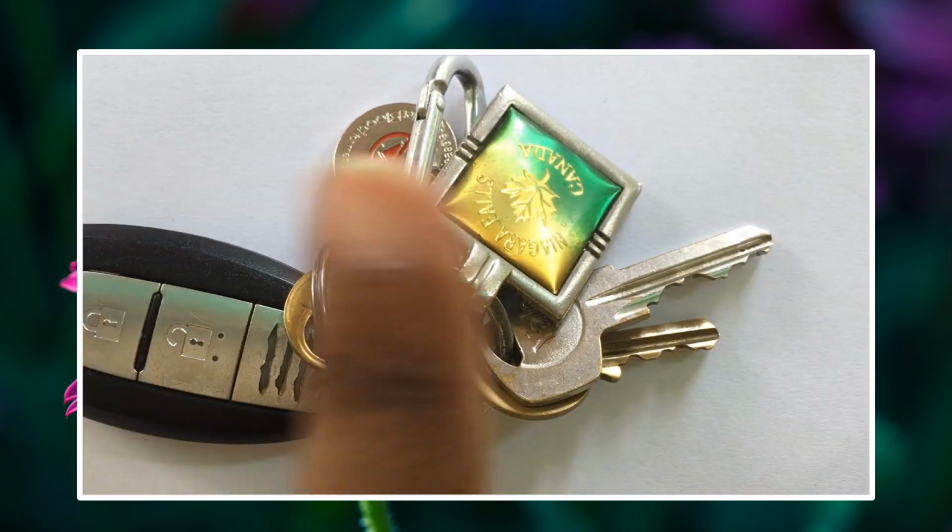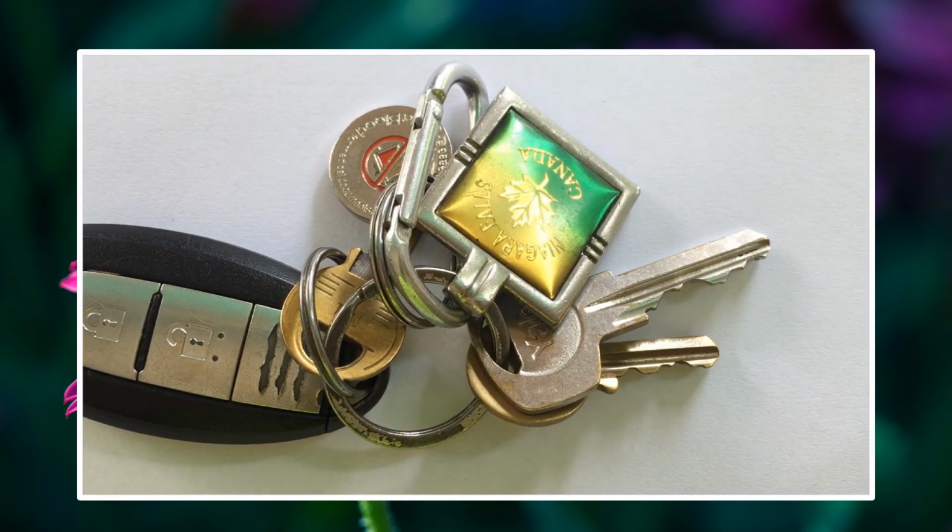Keys. We have car key, house key, door key, all kinds of keys. And even Alicia Keys, one of my favorite singers. She is good. And you know, she has a Jamaican parent. Love her.